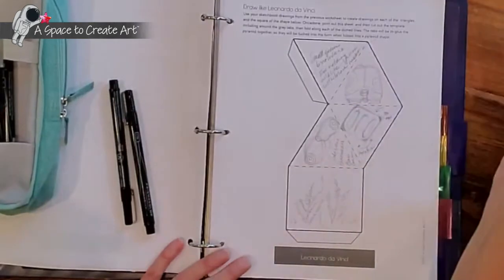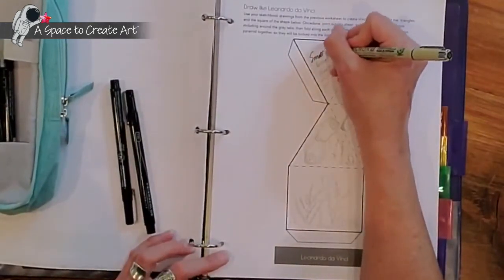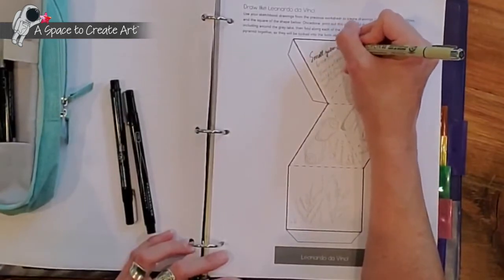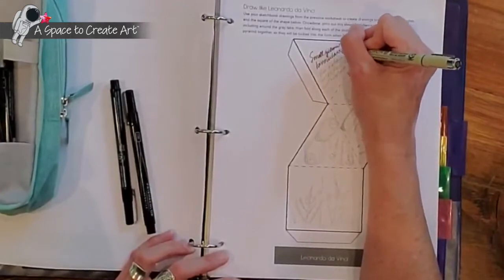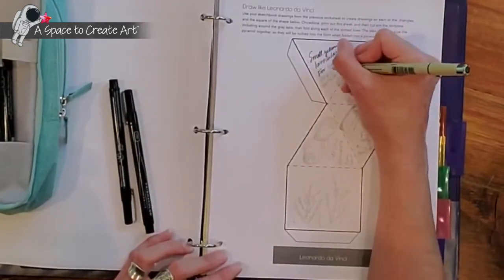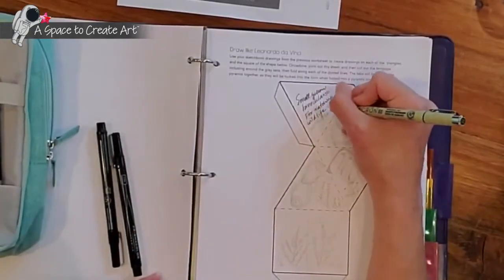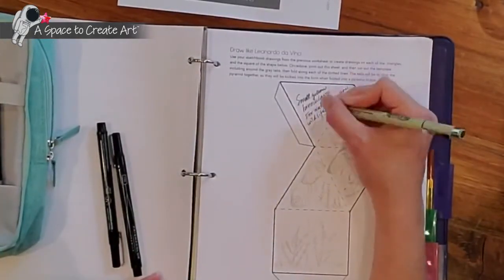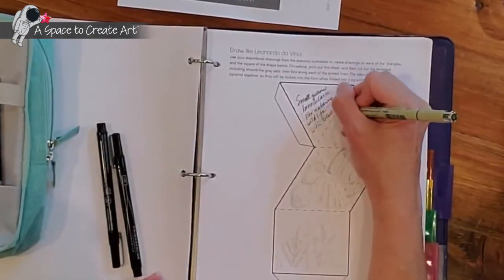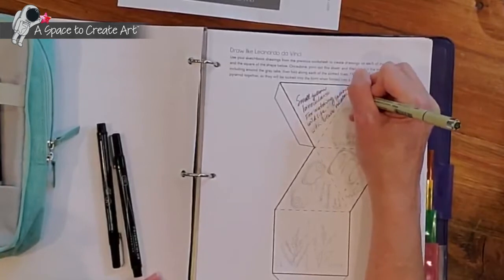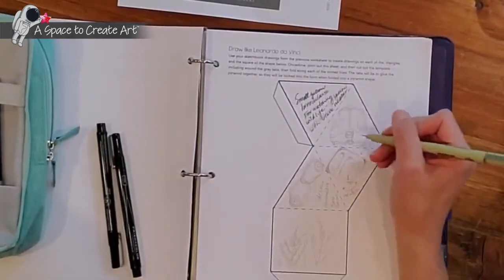Alrighty, so I'm just going to go over my notes, and I'm going to go back with an eraser. So don't worry if you're not exactly over your exact lines, especially when you're on your writing. Okay. All right, and then I'm going to start doing my actual object.